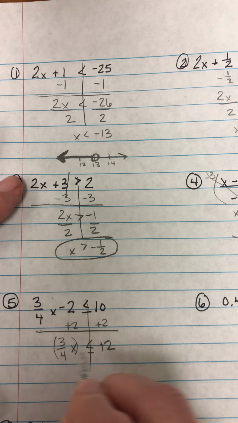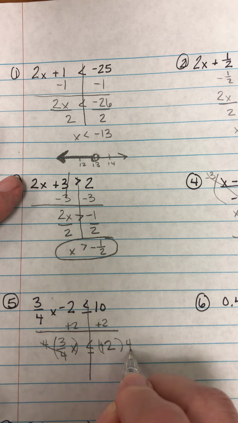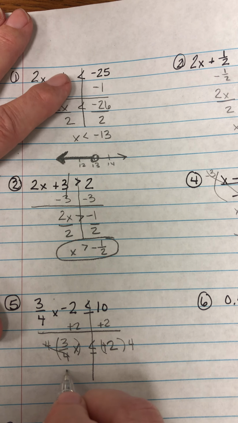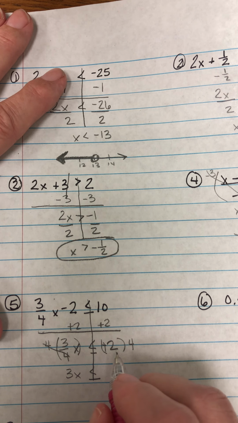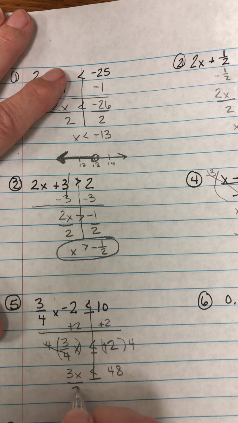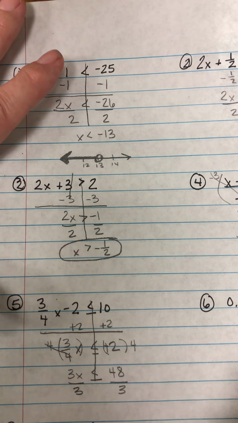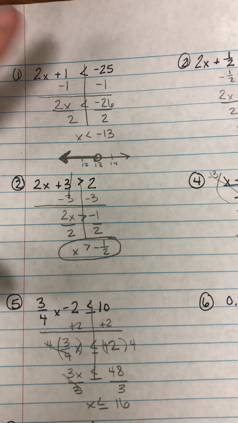So now we're going to multiply both sides by 4. So that 3x is less than or equal to 48. And now we have to divide both sides by 3. This actually ended up being a 3-stepper, didn't it? So the answer is 16.